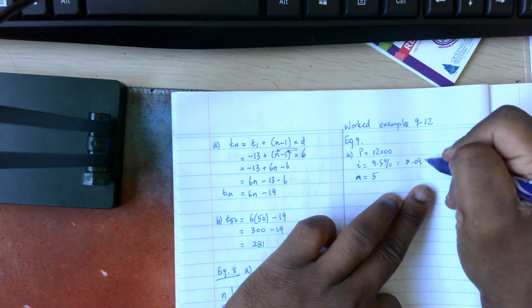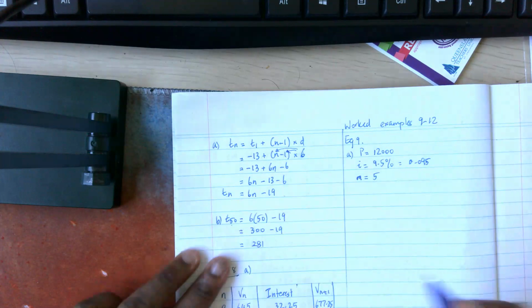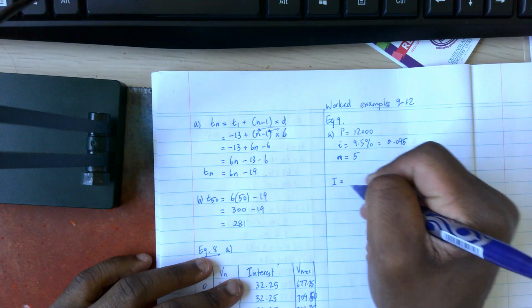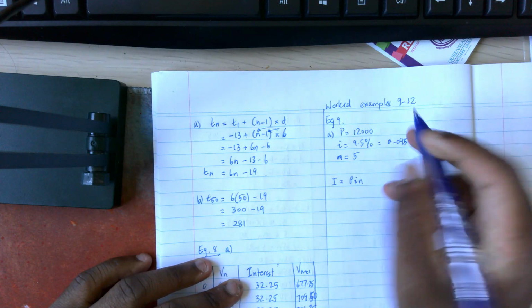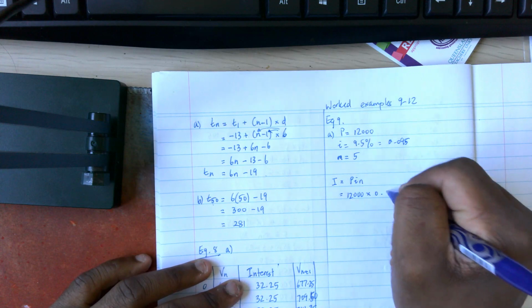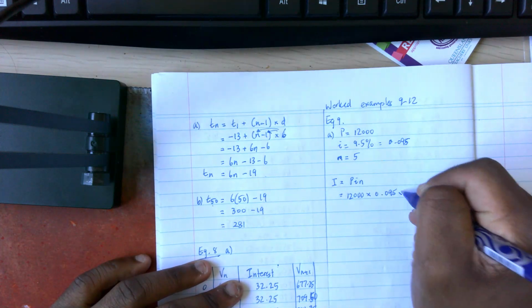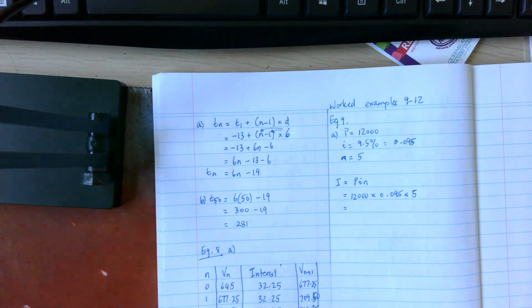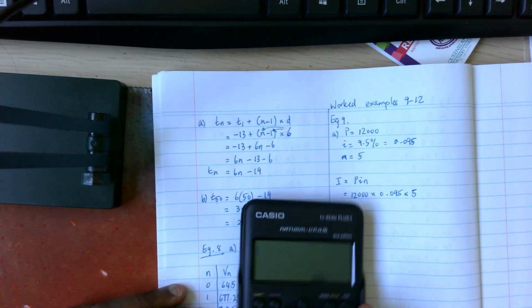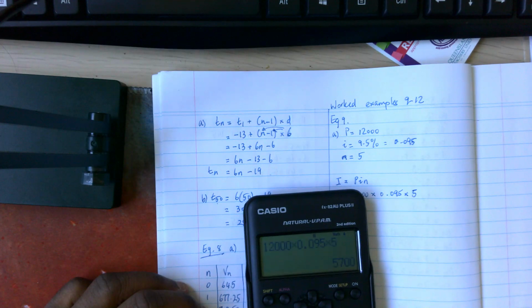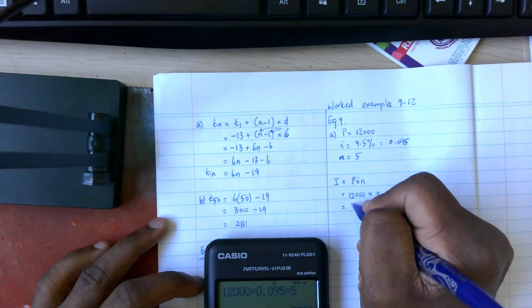Next, we're just going to put this into our simple interest formula to find interest. So 12,000 times 0.095 times 5. And then do that on our calculator. That's $5,700.